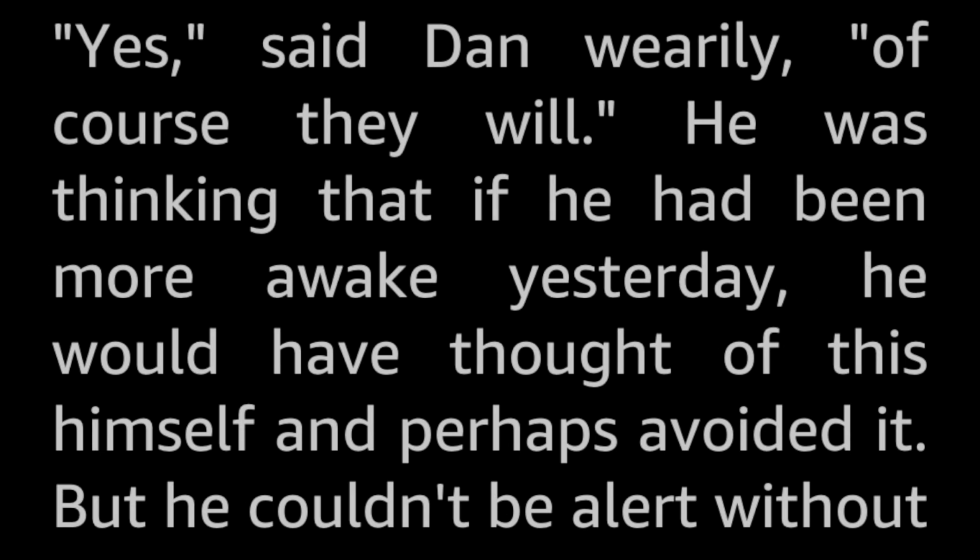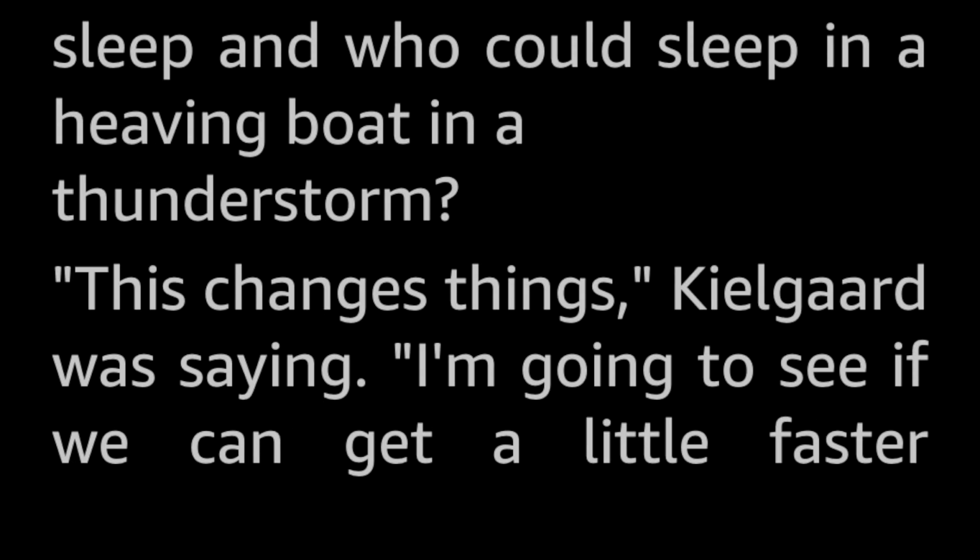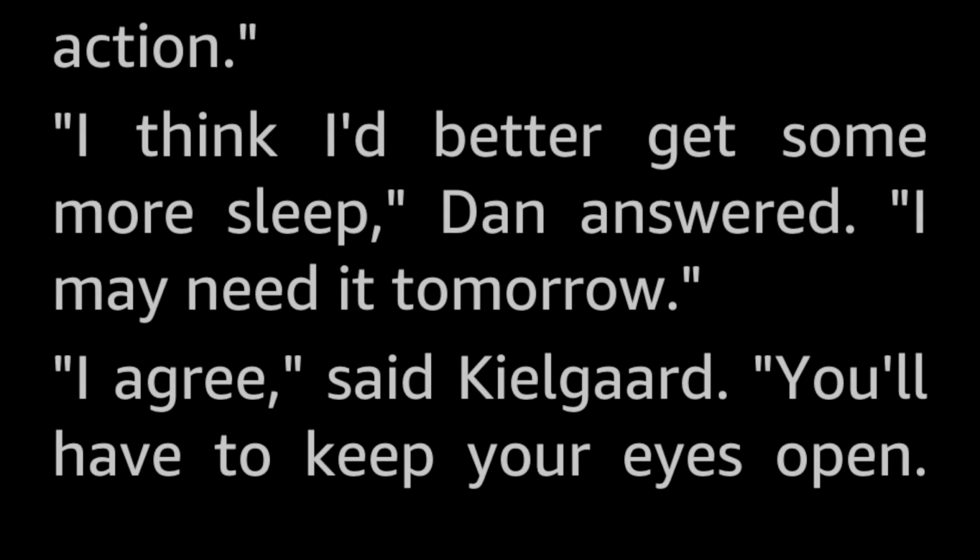"Yes," said Dan wearily. "Of course they will." He was thinking that if he had been more awake yesterday, he would have thought of this himself and perhaps avoided it. But he couldn't be alert without sleep, and who could sleep in a heaving boat in a thunderstorm? "This changes things," Keelguard was saying. "I'm going to see if we can get a little faster action." "I think I'd better get some more sleep," Dan answered. "I may need it tomorrow." "I agree," said Keelguard. "You'll have to keep your eyes open. Good night, Dan, and good luck."